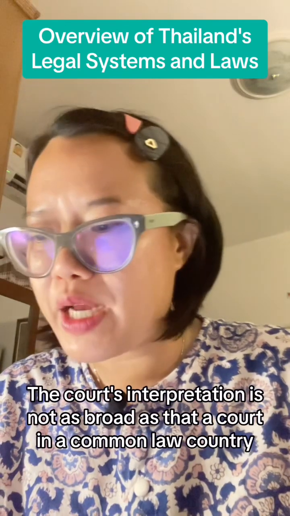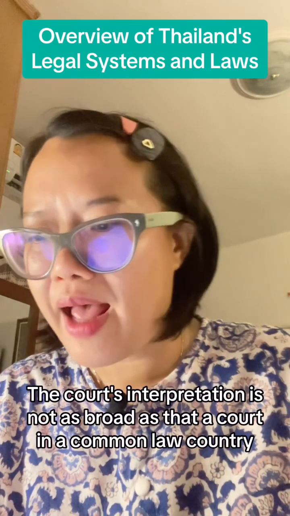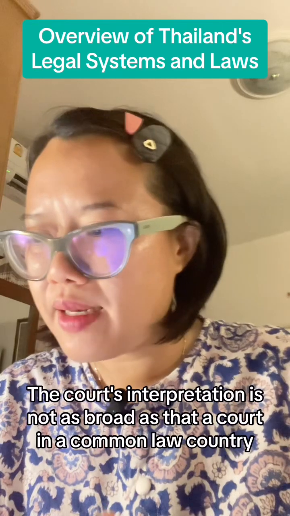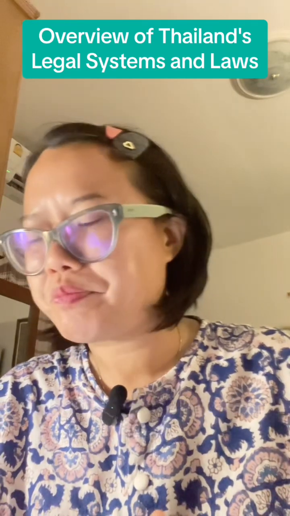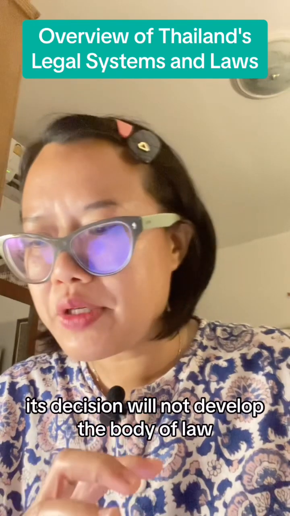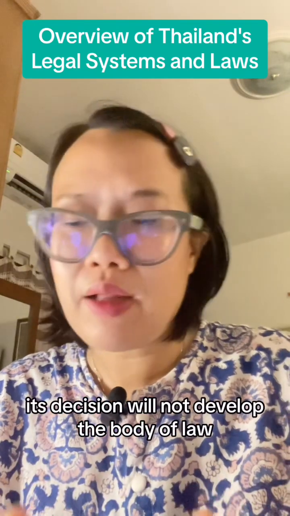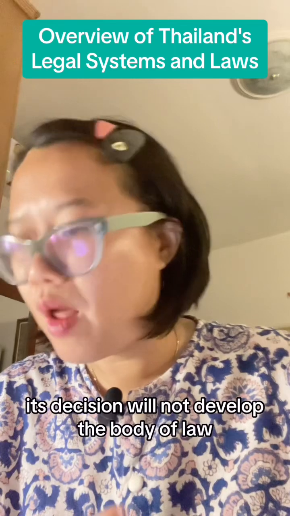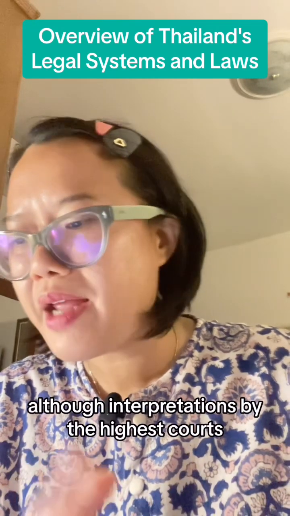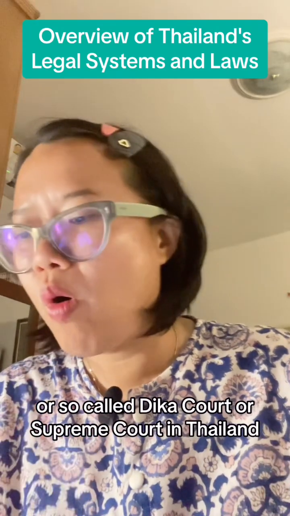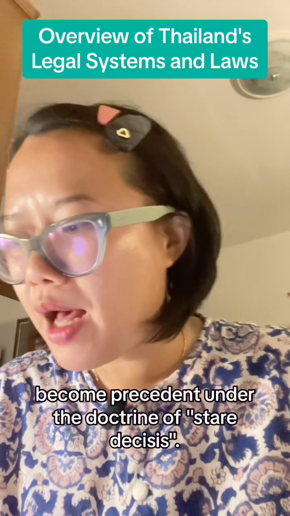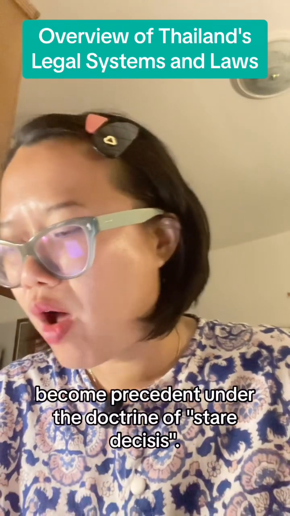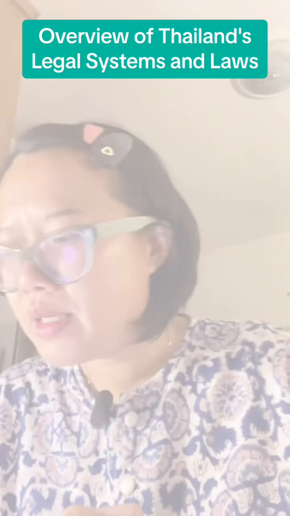The court's interpretation is not as broad as that of a court in a common law country, and unlike the common law court, its decision will not develop the body of law, although interpretations by the highest courts, the so-called Dika Court or Supreme Court in Thailand, become precedent under the doctrine of stare decisis.